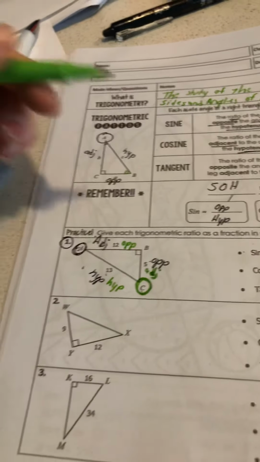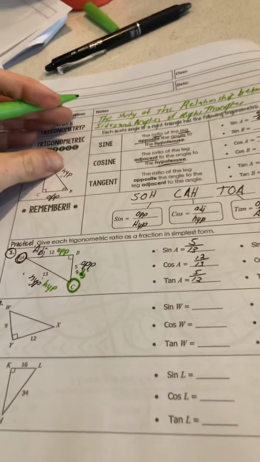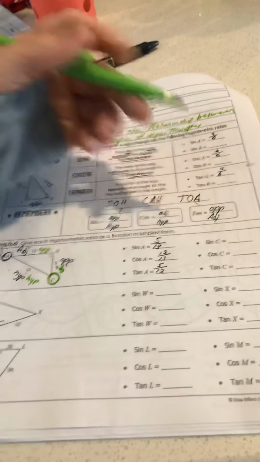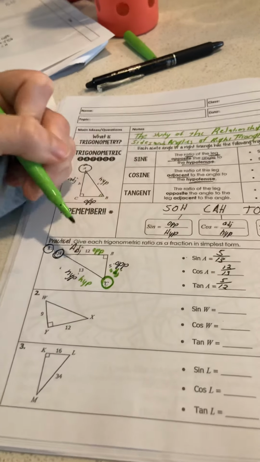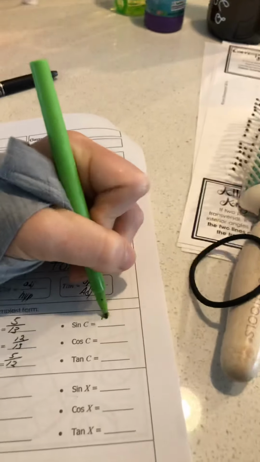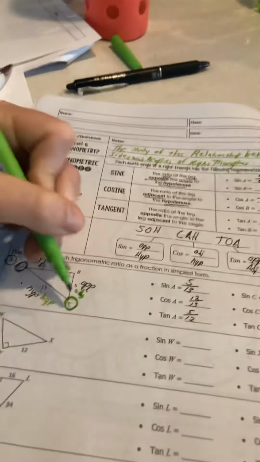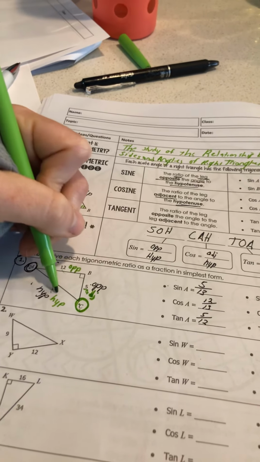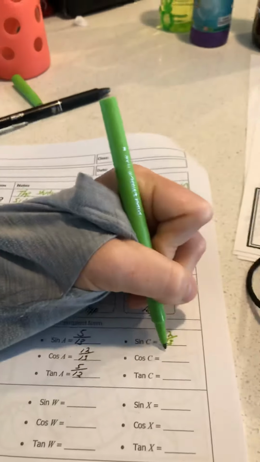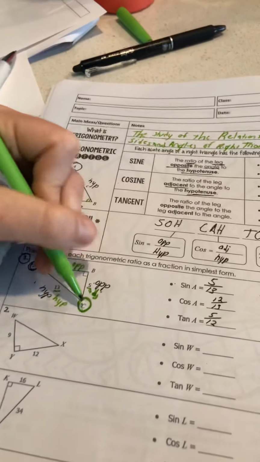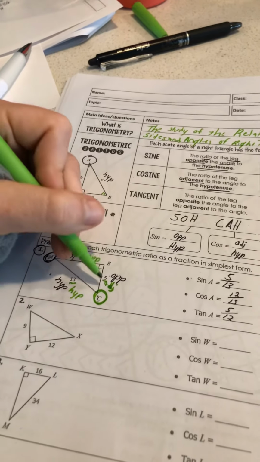Okay, so we'll do our same trig ratios, but we're doing them for C. So sine of C, SOH, so that's 12 over 13. Cosine, CAH, so that's 5 over 13. And then tangent, TOA, so that's 12 over 5.